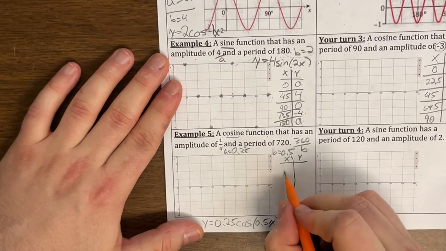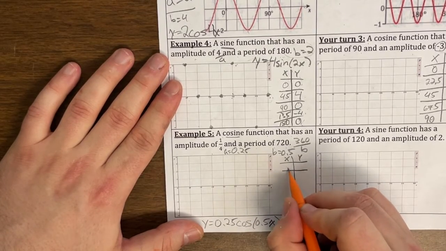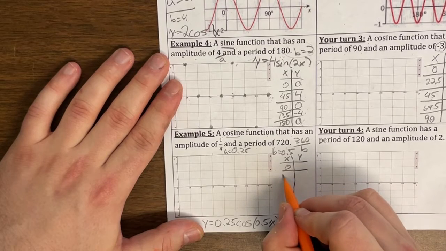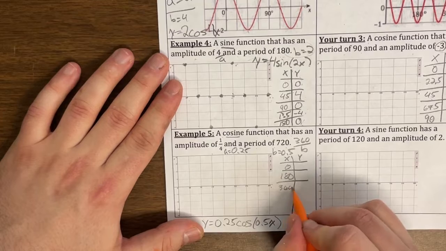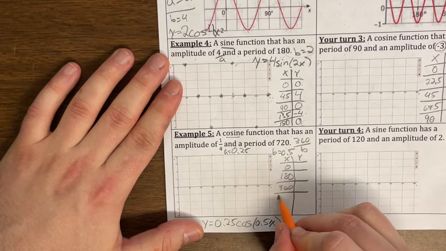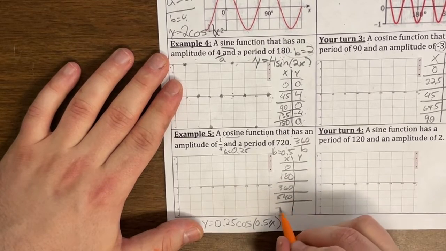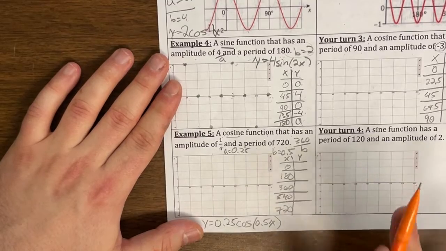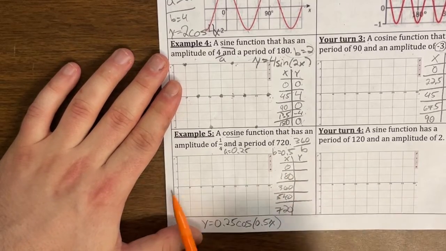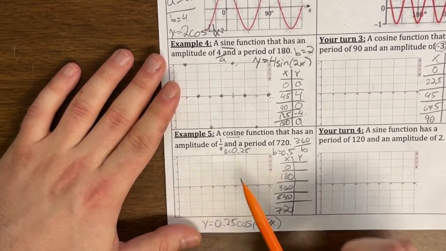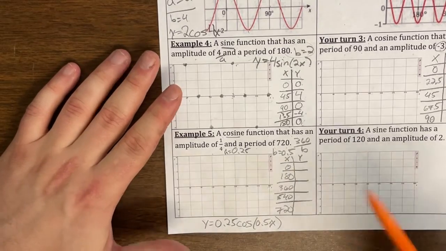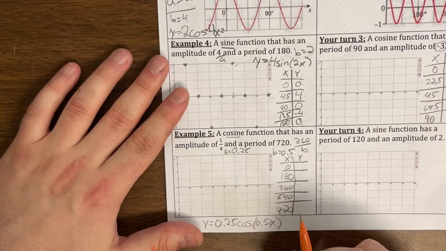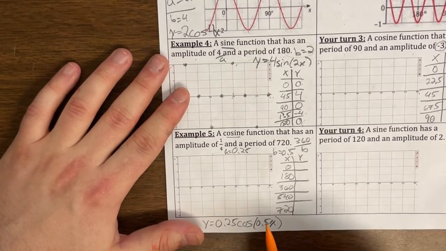I'm going to have my 5 values: 0, 180, 360, 540, and 720. Again, be careful in this. Notice how our window only goes to 360, so we're not going to have a full rotation in our window, but that's okay. We're still trying to work with what we have.